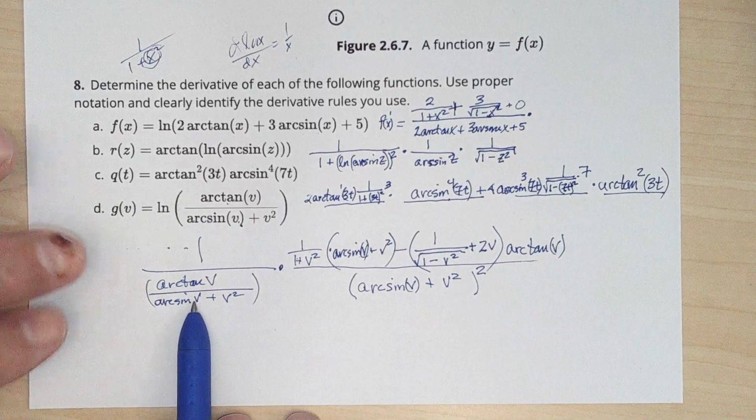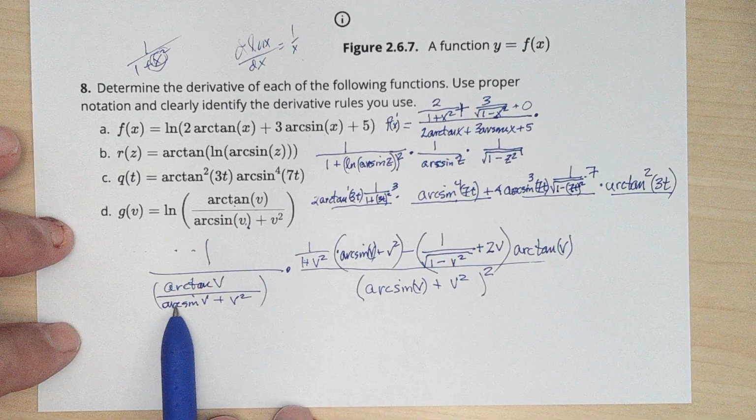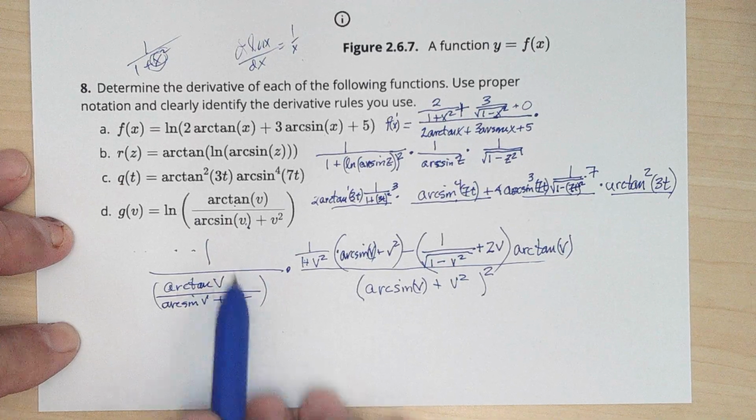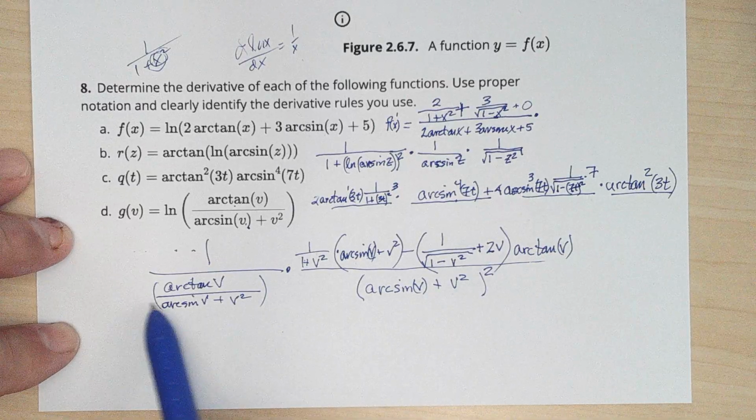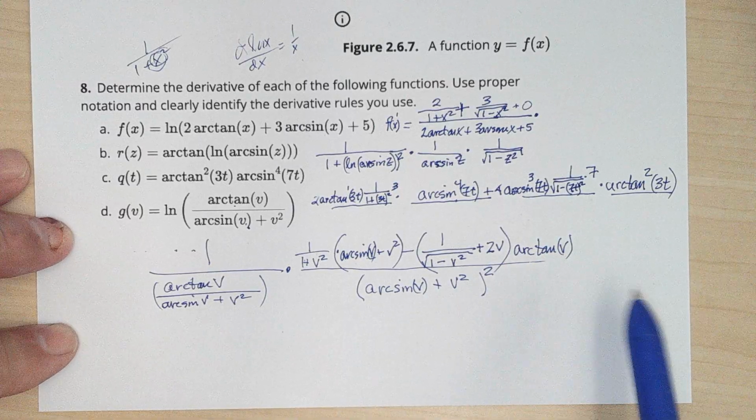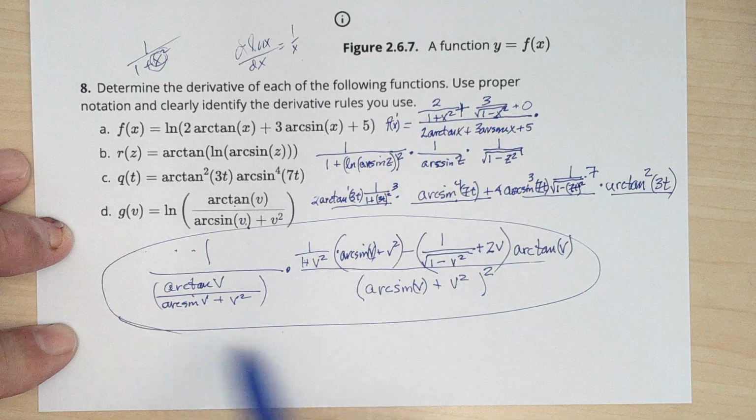Now, if I'd done the reciprocal here, this denominator would have been in the numerator and would have canceled one of these denominators. But the rest of this doesn't simplify very much, but this would have been fine for the answer.